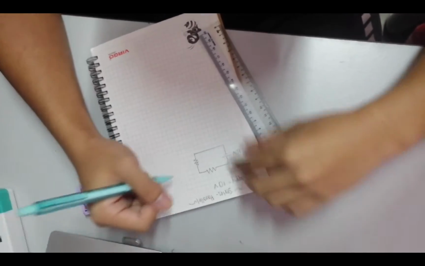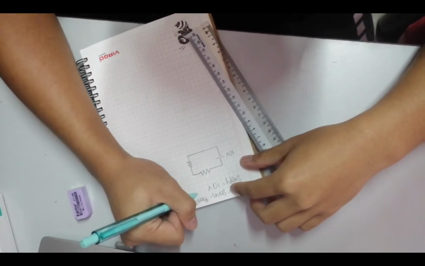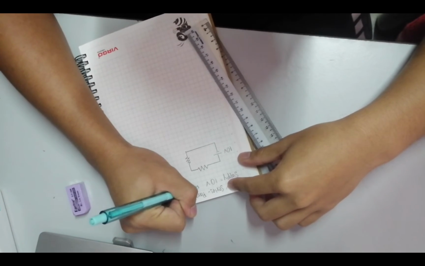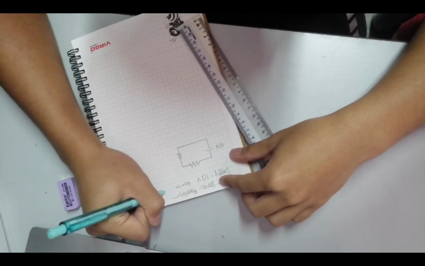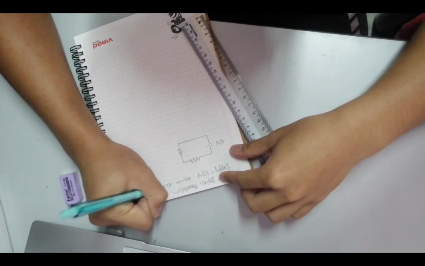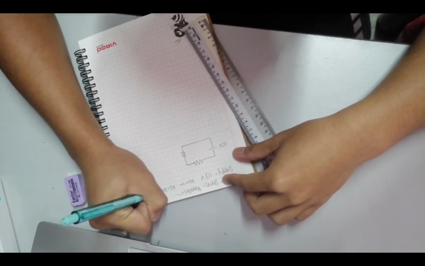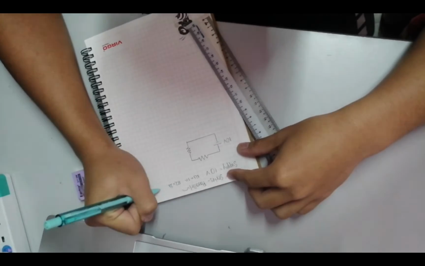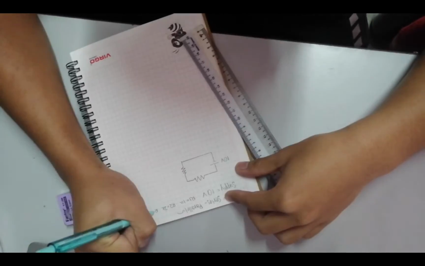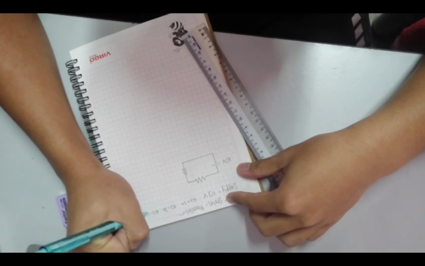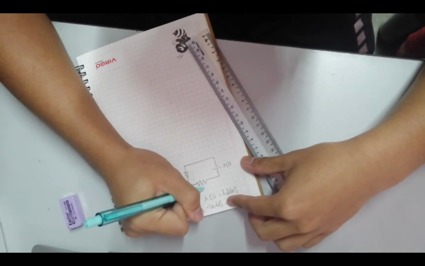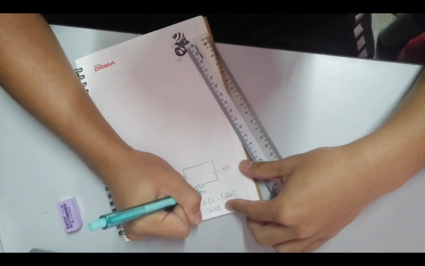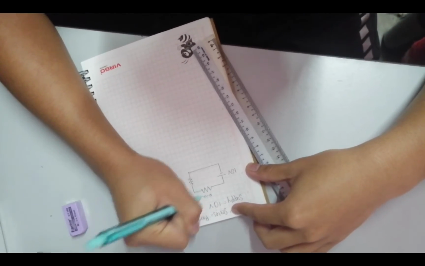For this task, the resistors that we are going to use are: R1 is 1K ohm, R2 is 2K ohm, and last, R3 is 2.2K ohms. So this is R1, so it's going to be 1K.